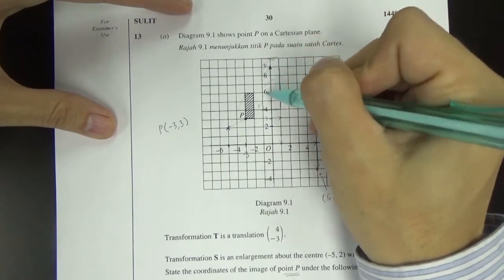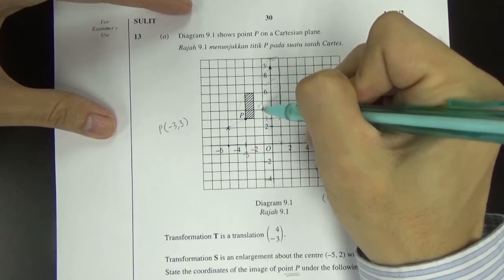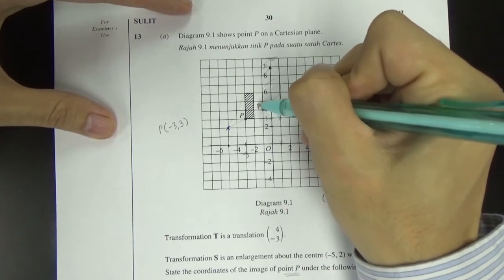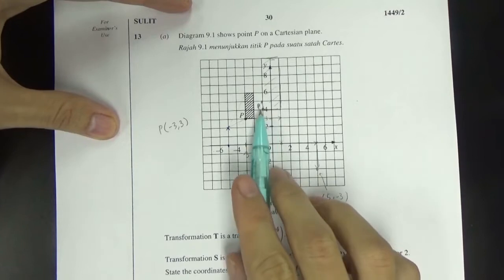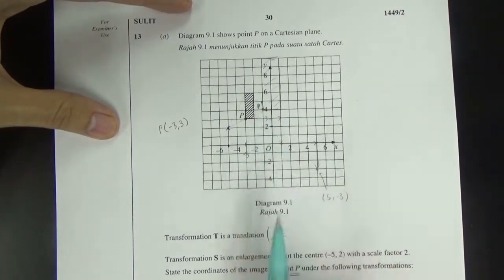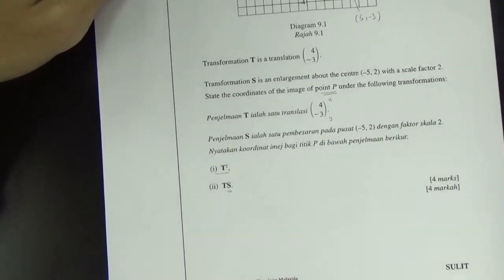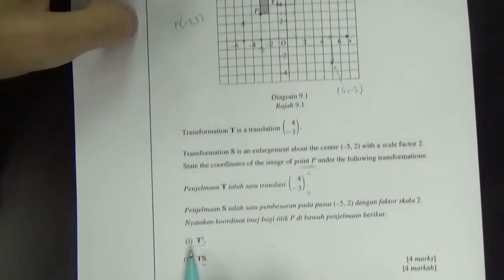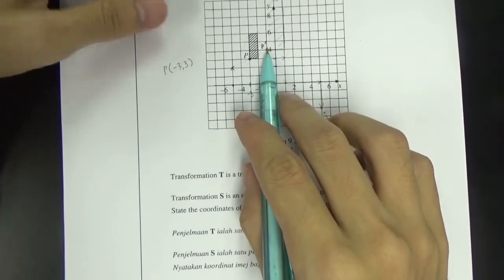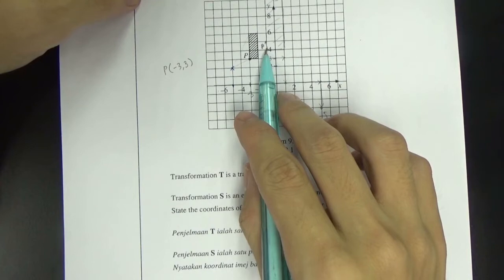Like this. The point is, so P prime, the image of P will be here. So that will be just the enlargement. Now we have gotten the location of point P under enlargement.